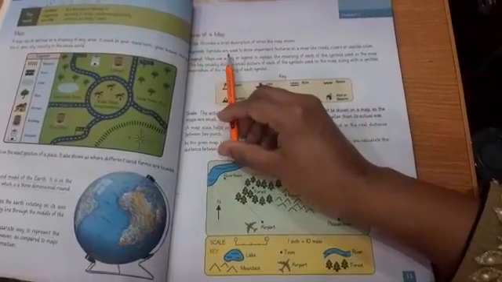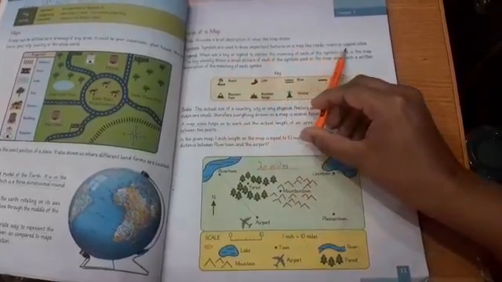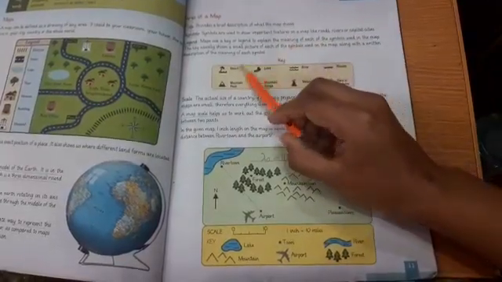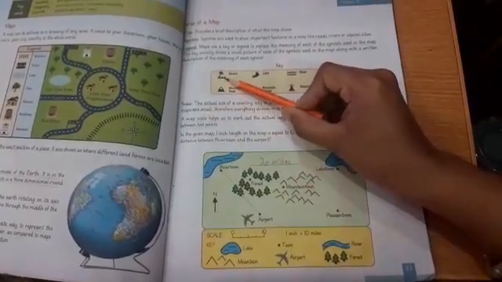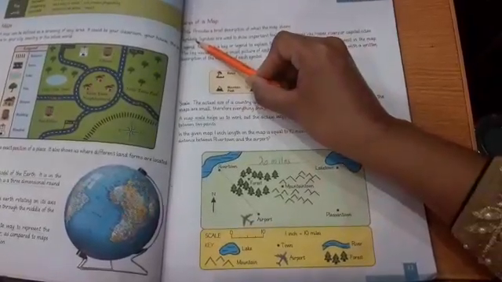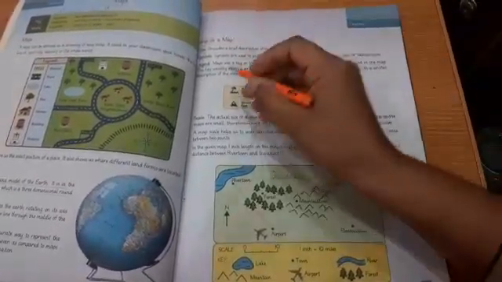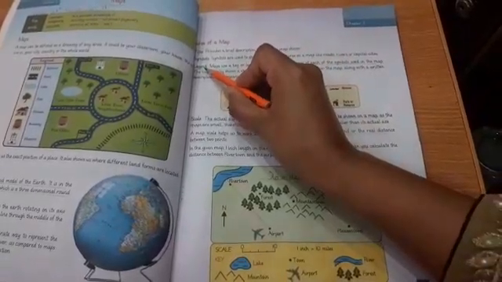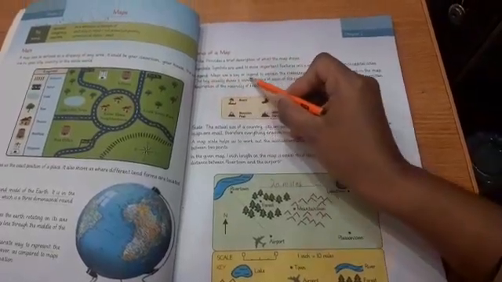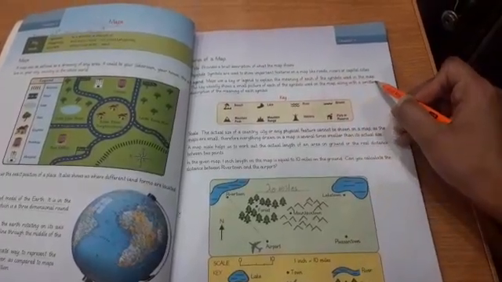Symbol. Symbols are used to show important features on a map like roads, rivers, or capital cities. They show which things come in our way when we are passing, when we are reaching that place. So symbols are very important. And this word is legend. You have to underline legend. Maps use keys or legends to explain the meaning of each symbol used in the map.